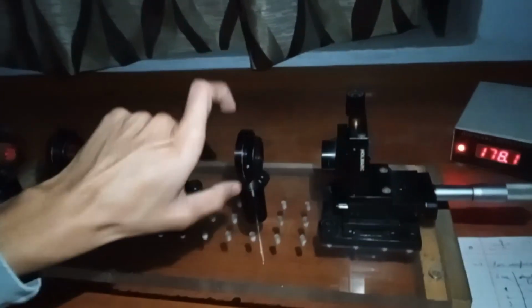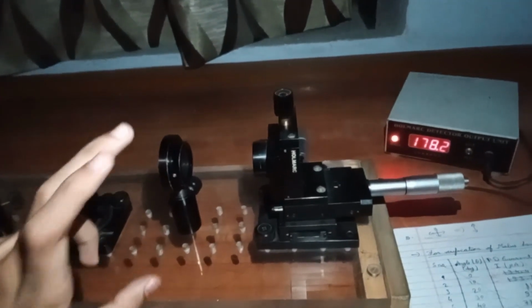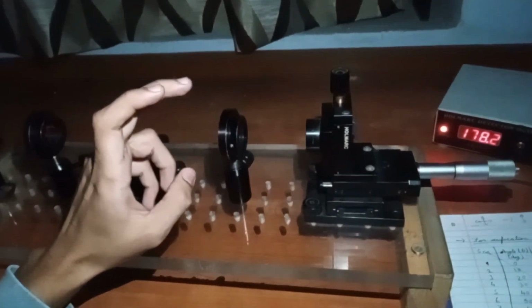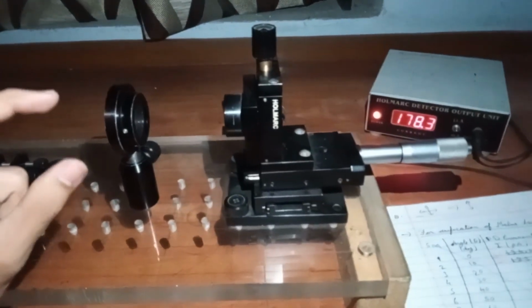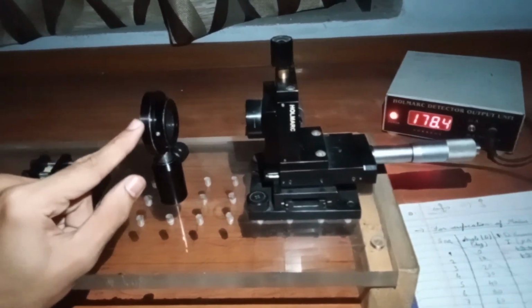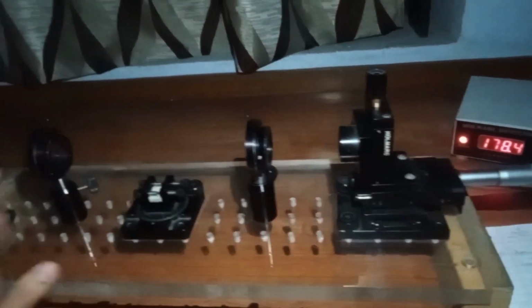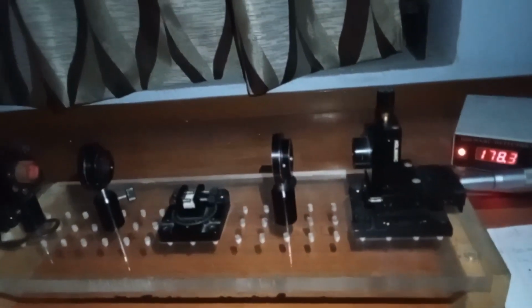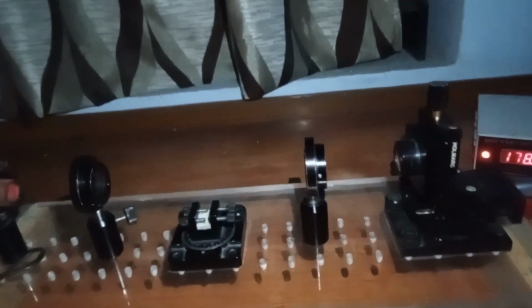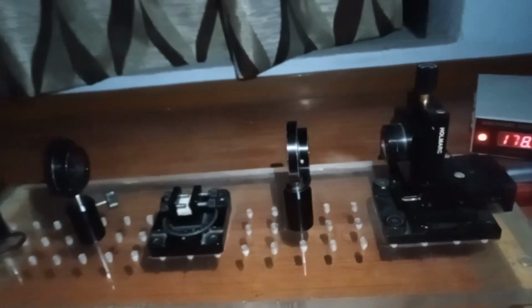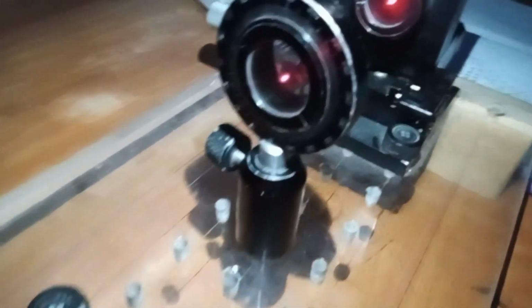So we have to rotate it and set it at maximum. There will be a position where, when you rotate either clockwise or anti-clockwise, you will get a maximum value. You have to fix your polaroid at that position after inserting the first and second polaroid. At this maximum position, the angle between polarizer and analyzer is 0 degree, so the whole component of the electric field vector passes. Now we can note down the 0 degree position.